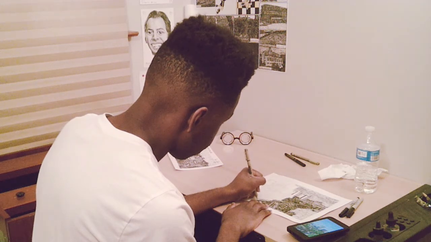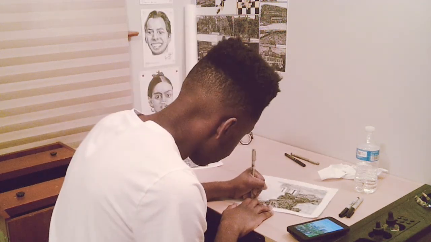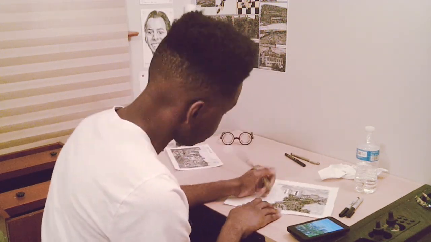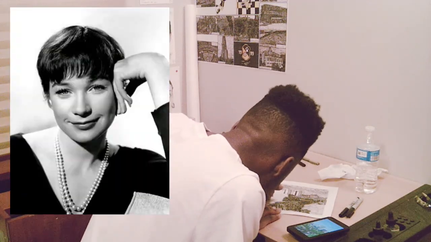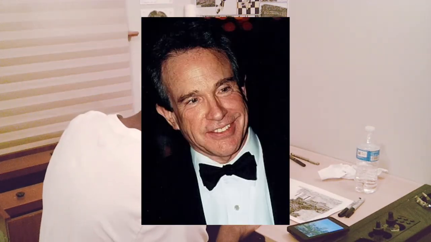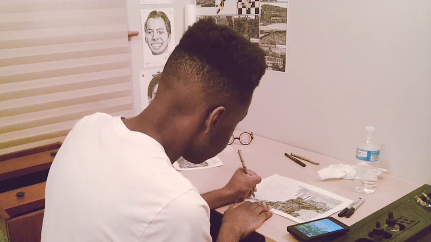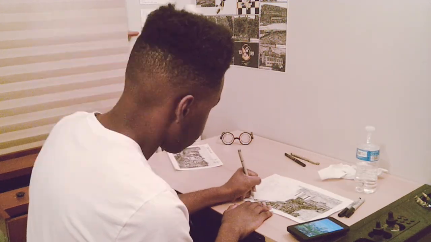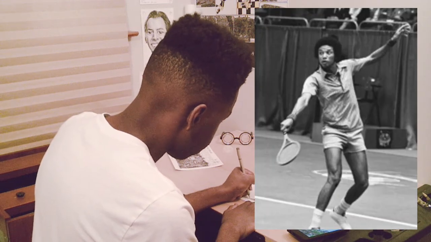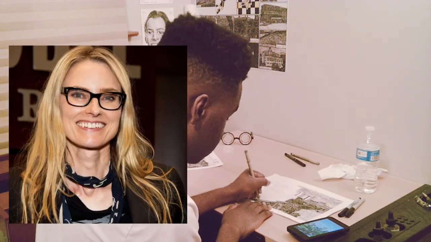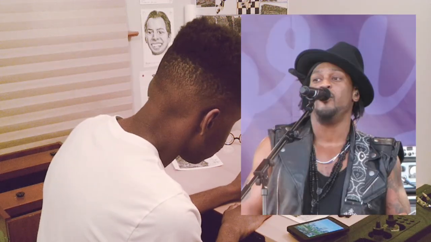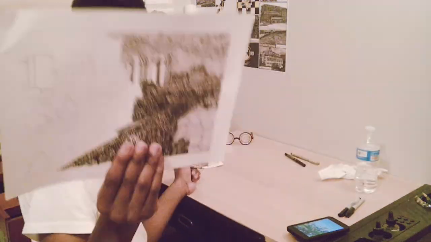Richmond, Virginia is the birthplace of several celebrities, such as actors Shirley MacLaine, Warren Beatty, and Constance Wu, wrestler Mickie James, tennis athlete Arthur Ashe, singers Amy Menn and D'Angelo, and TV personality Tinsley Mortimer.